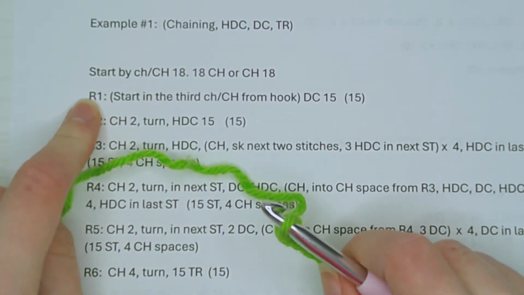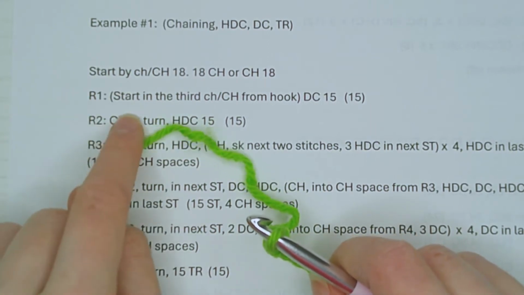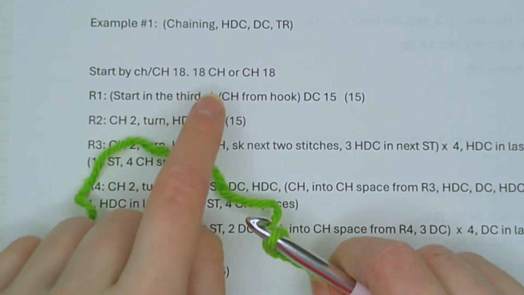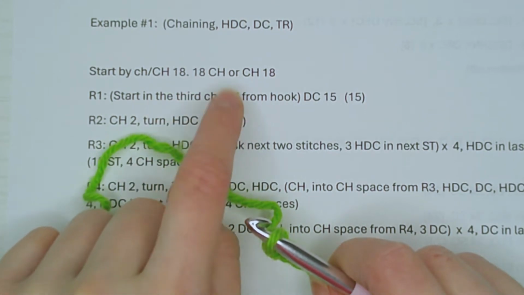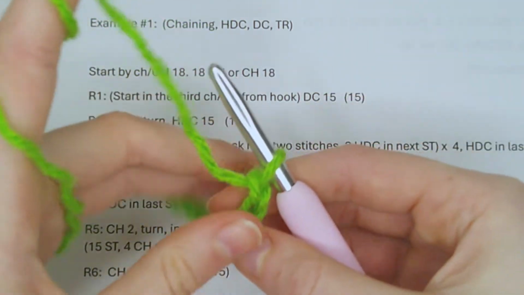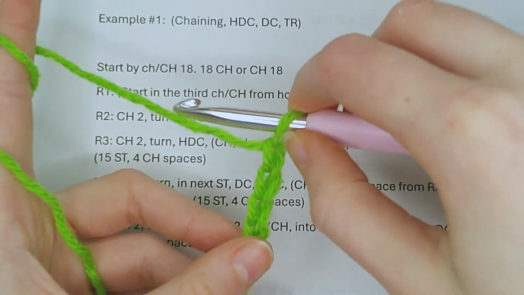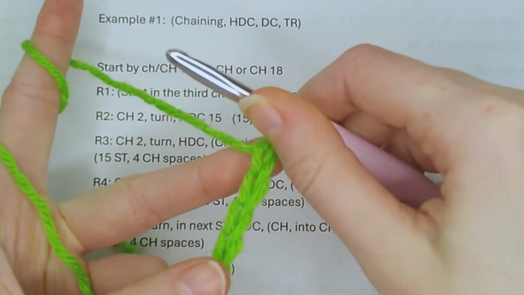R1 means row 1. That's all that means, it's just row. Now it says start in the third chain from the hook. Well, where's the third chain? Let's look at this. We've got the loop on our hook, which does not count. That is not a chain, so don't look at that.